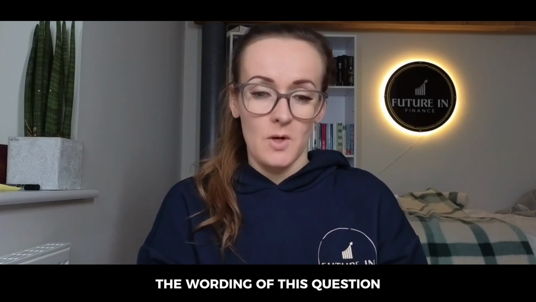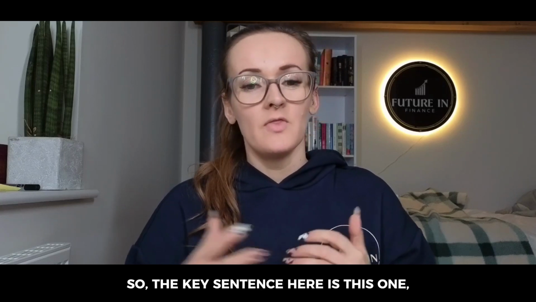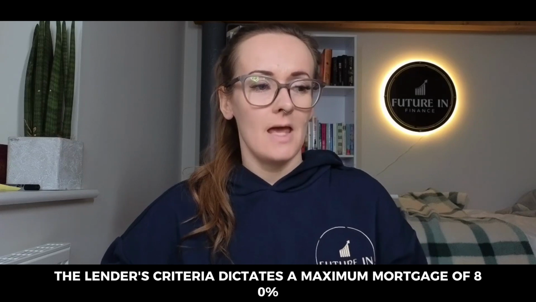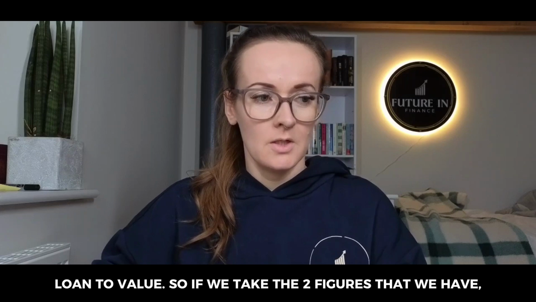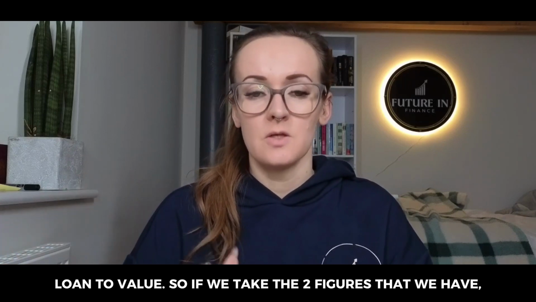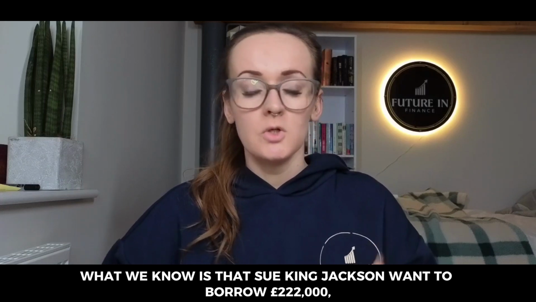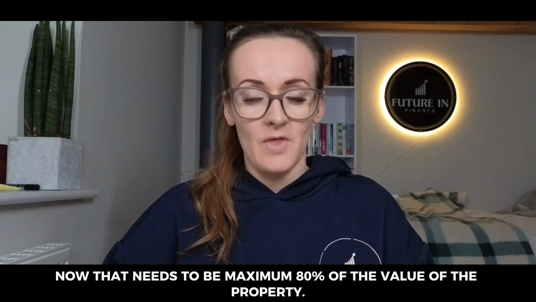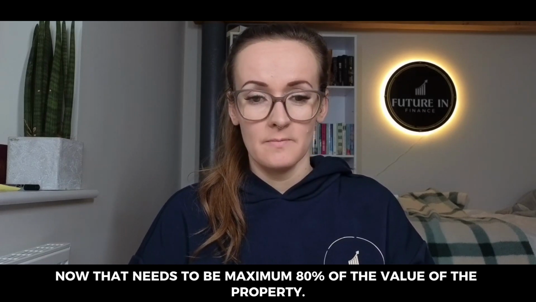The wording of this question makes it sound far more difficult than it actually is. So the key sentence here is this one: the lender's criteria dictates a maximum mortgage of 80% loan to value. If we take the two figures that we have, what we know is that Suki and Jackson want to borrow £222,000. Now that needs to be maximum 80% of the value of the property.